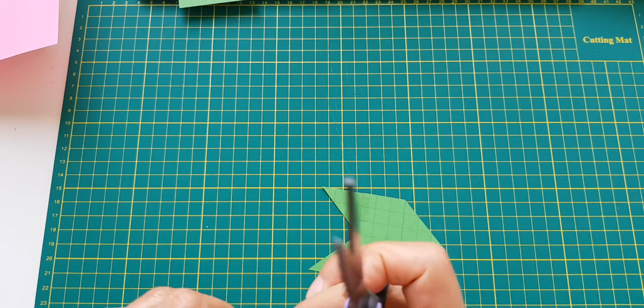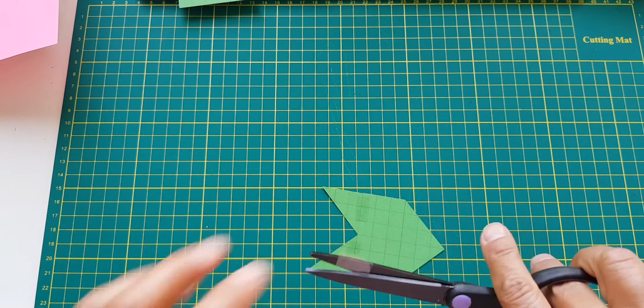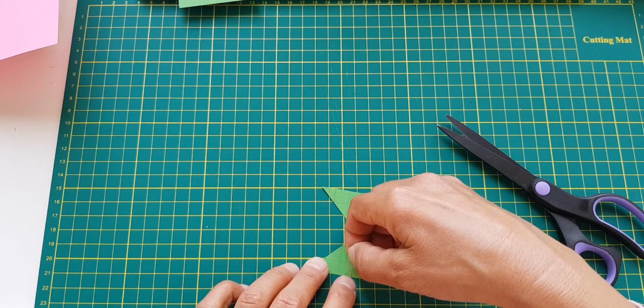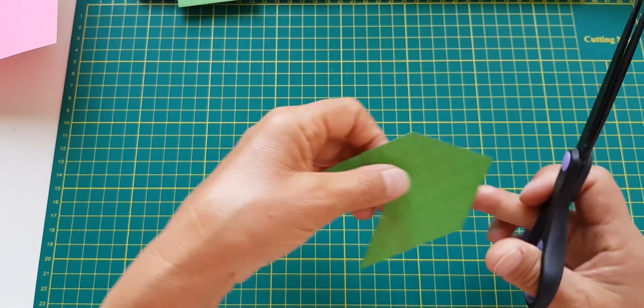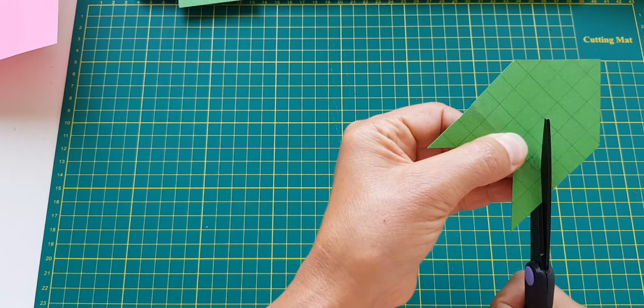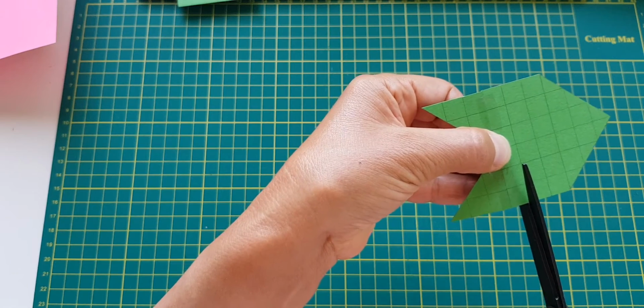So that's what I do now. I make another tessellation that is going to be a very interesting shape. Just be patient and I will show you.